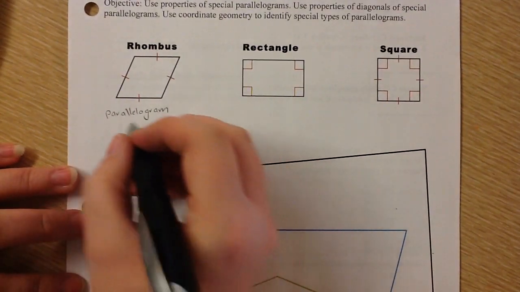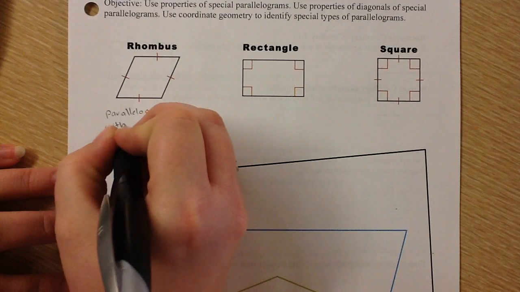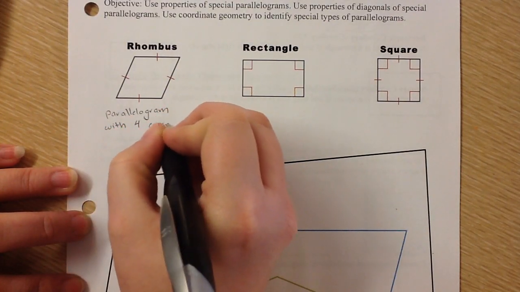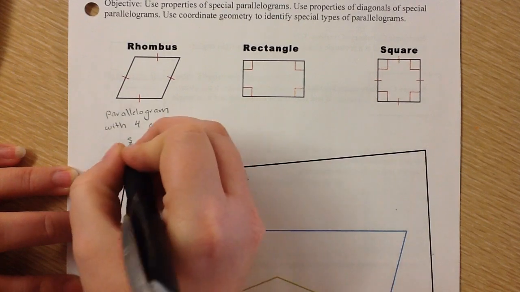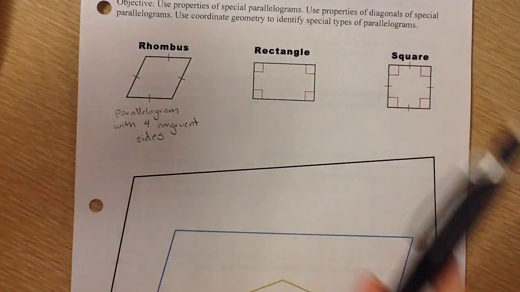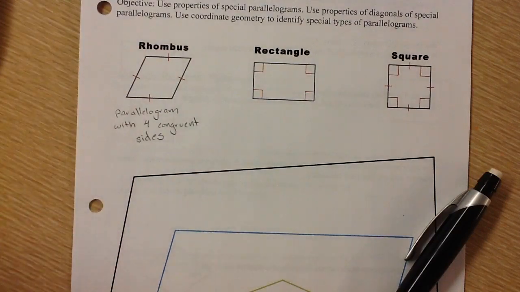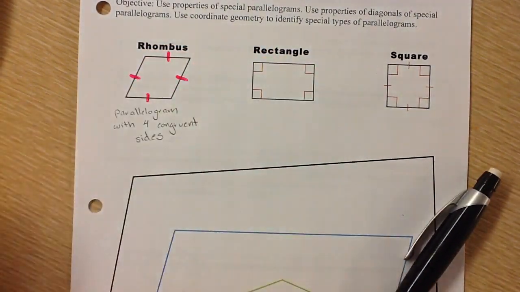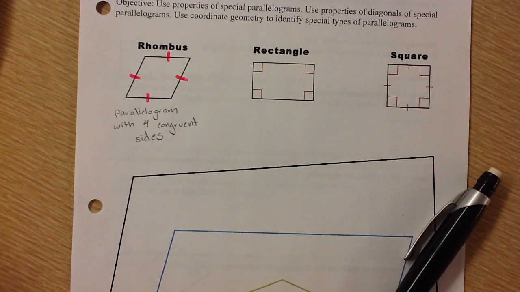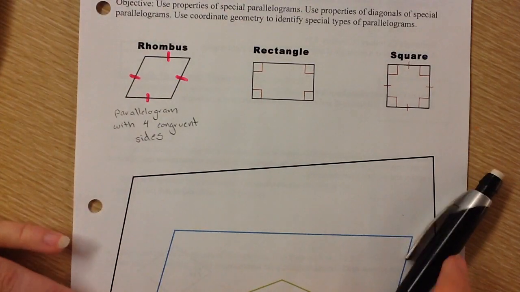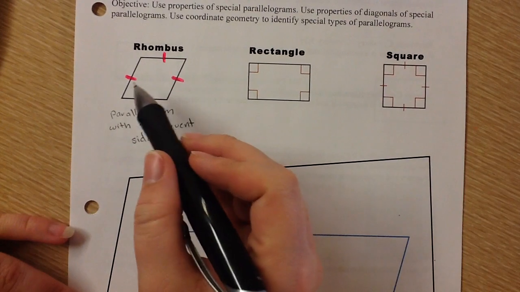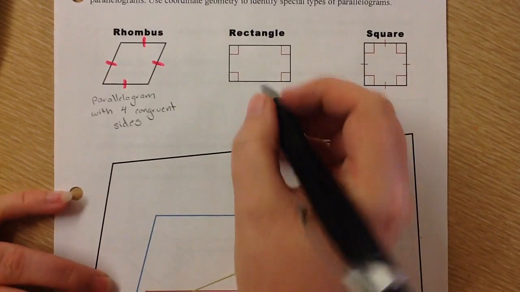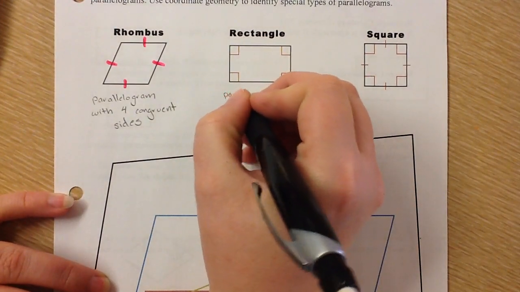But if I have a parallelogram with four congruent sides, so if I have a parallelogram, and if you notice here we have four congruent sides, we have a notch, notch, notch, notch. If I have a parallelogram where all four sides are congruent, we call that parallelogram a rhombus. Okay? So if all four sides are congruent, we call it a rhombus.